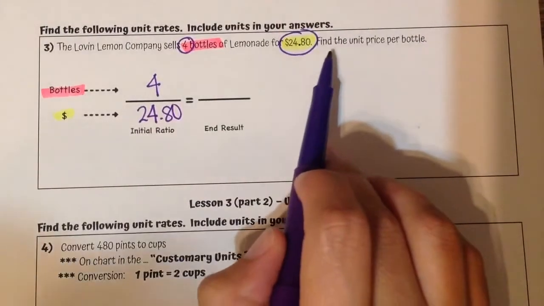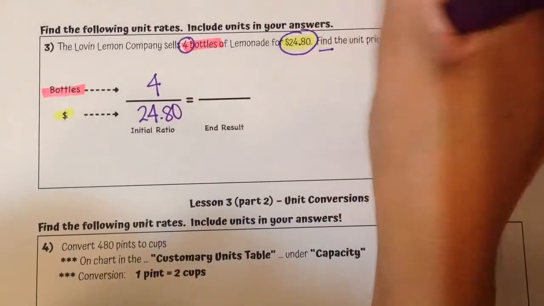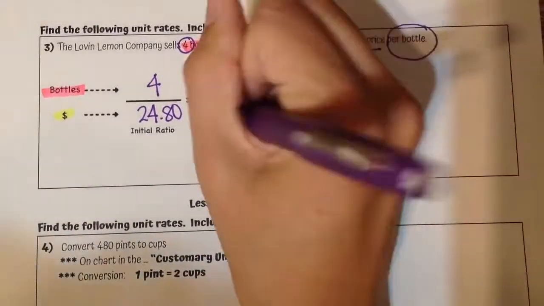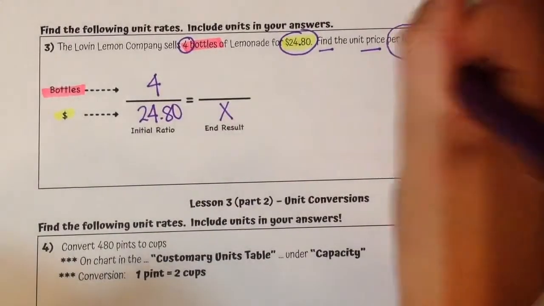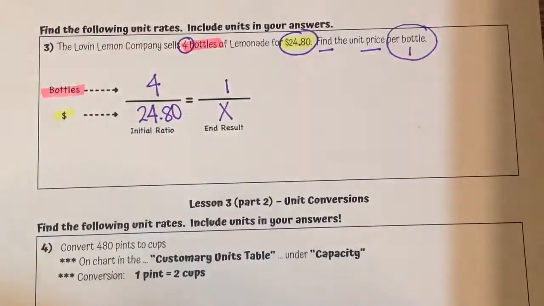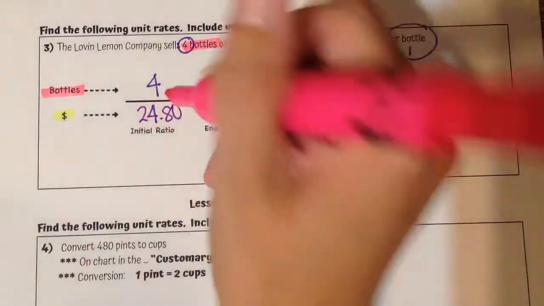And then the next sentence, find the unit price per bottle. So we're finding the price, that means our unknown is the money, per bottle, so per 1 bottle. I'm going to highlight my diagonals to get ready to solve.